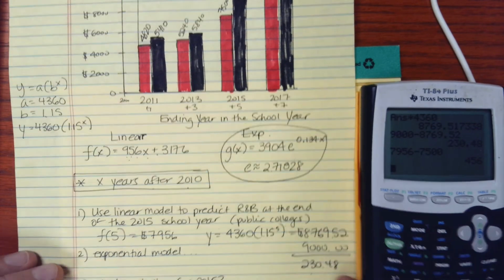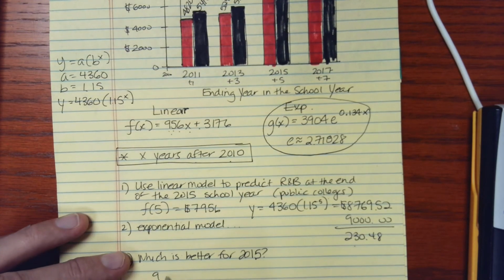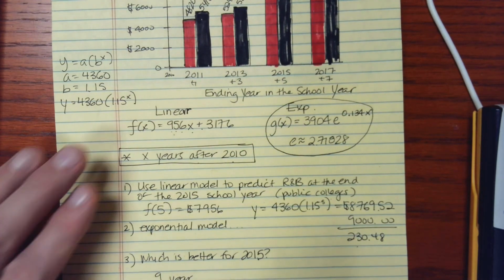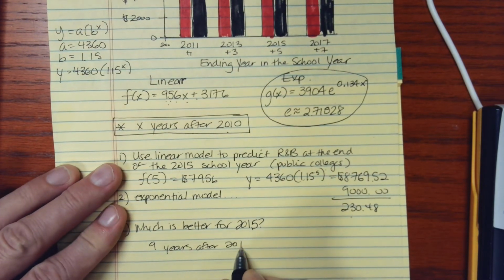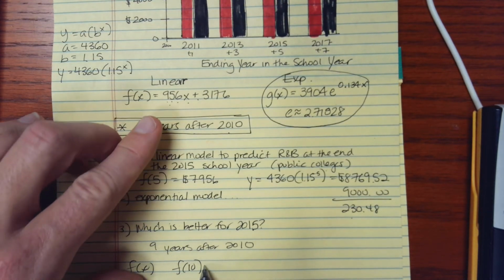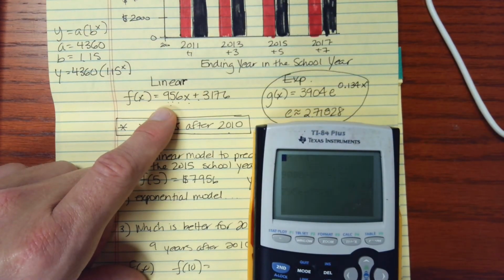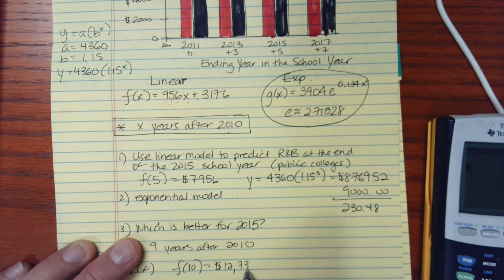All right, so if we wanted to make a prediction for 2019, that would be 9 years after 2010. So I could evaluate f of x at 10. So in other words, I would take f of 10. And so 956 times 10, and then add 3,176. So the prediction there is that in 2019, the average room and board for public colleges would be 12,736.